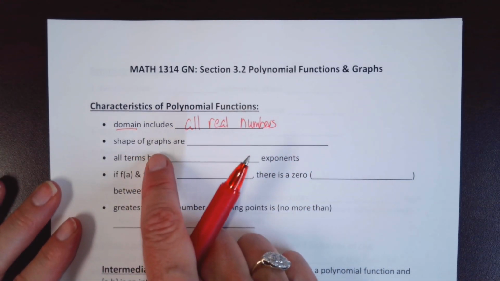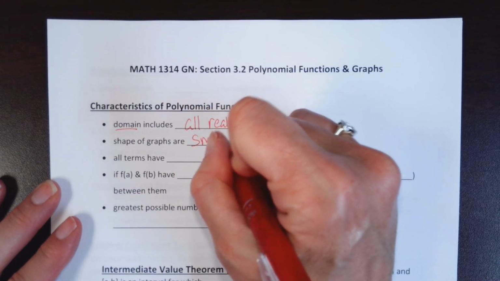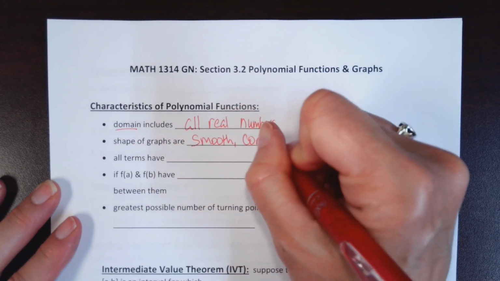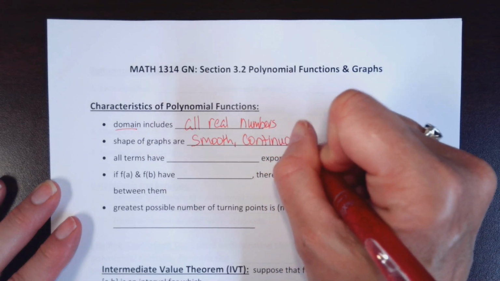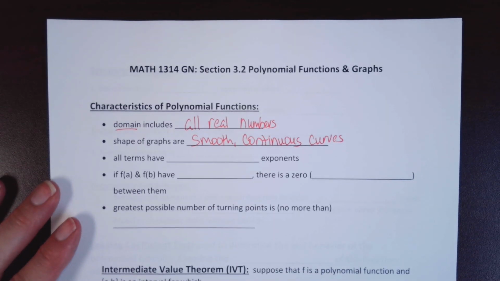The shape of the graph is going to be all smooth and continuous curves. No gaps, no holes, no sharp corners, no breaks.